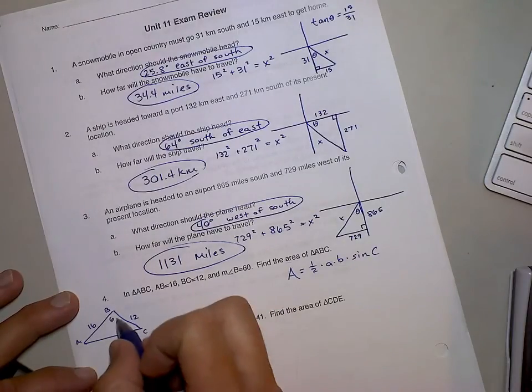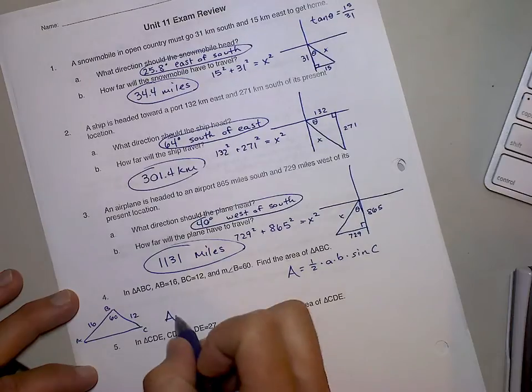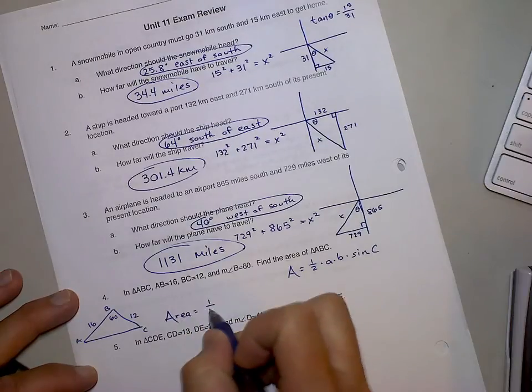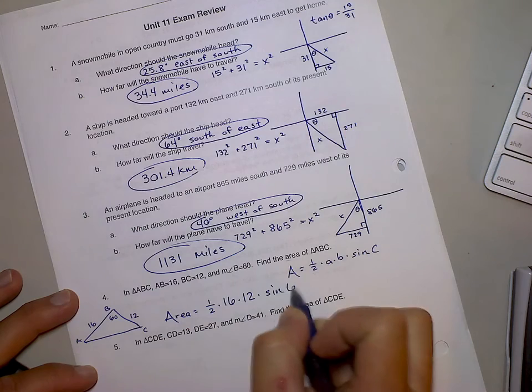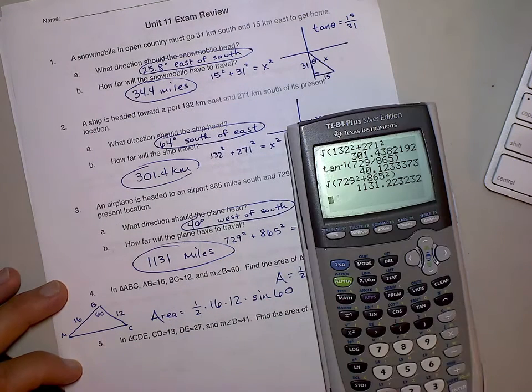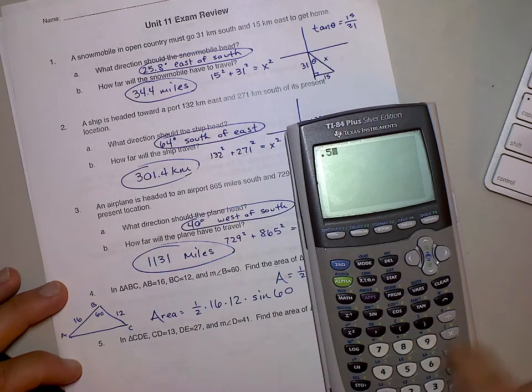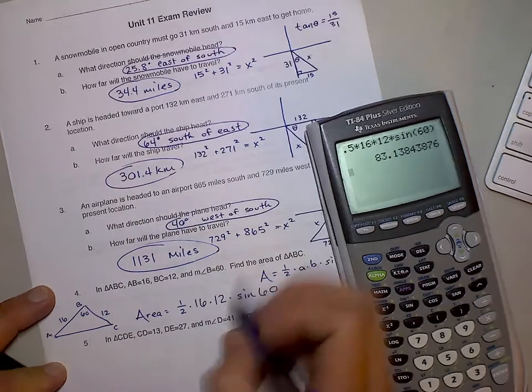Angle B is 60 degrees between them. I look at this and say, hey, the area equals 1/2 times 16 times 12 times the sine of 60 degrees. And you get the area to be about 83.